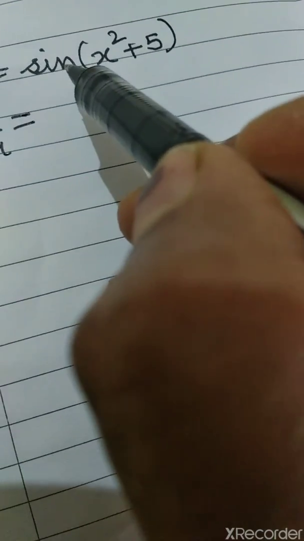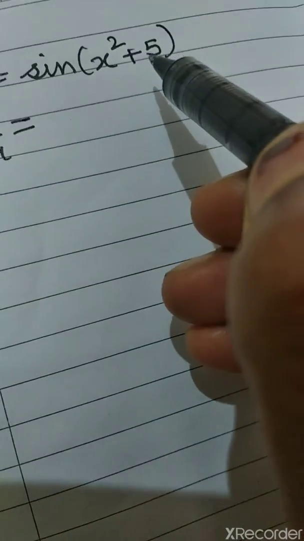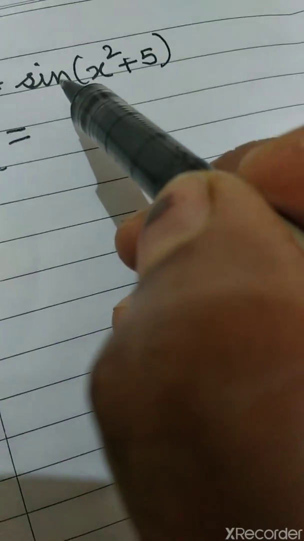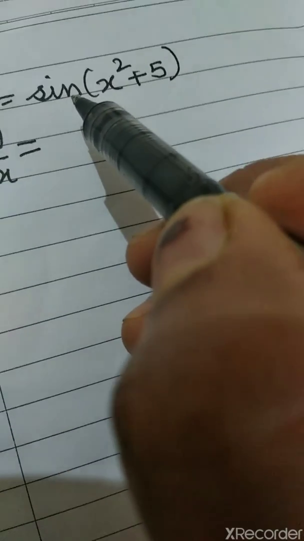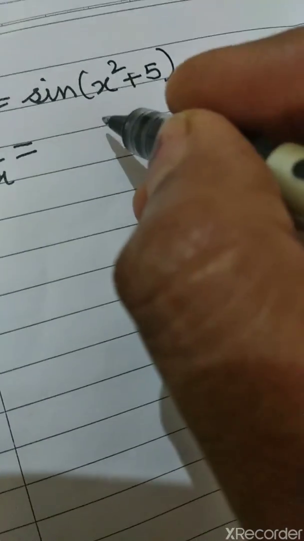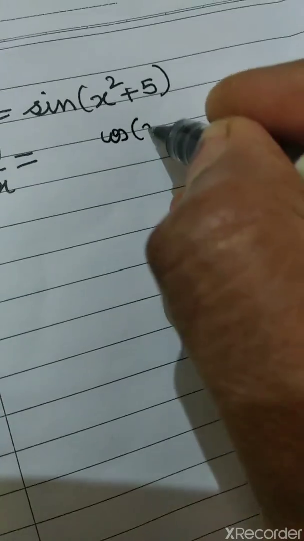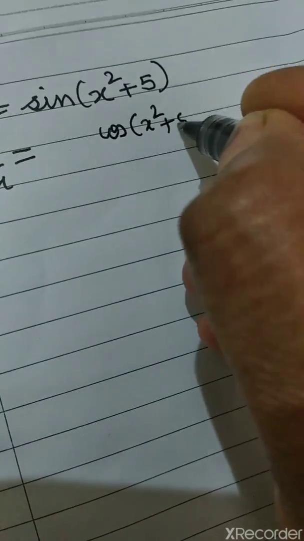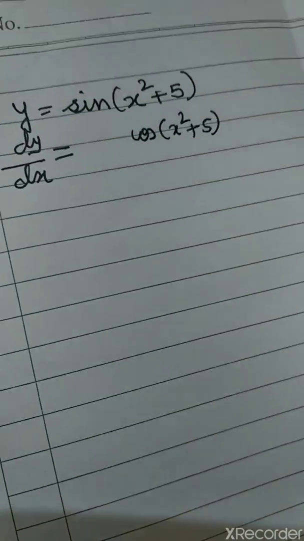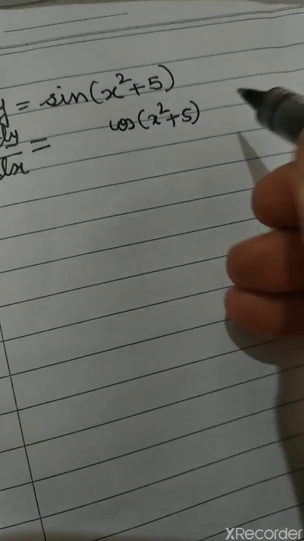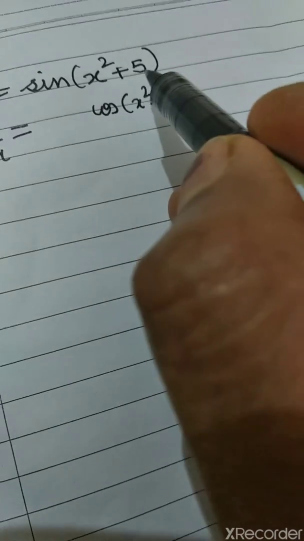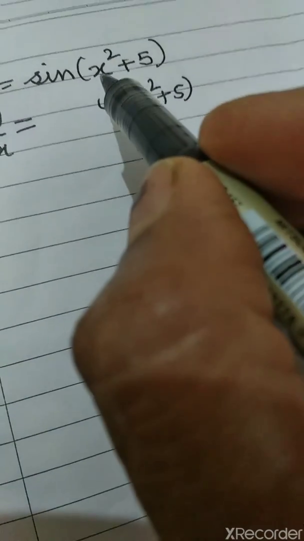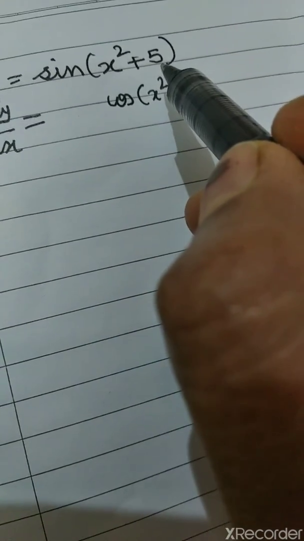Now here the first function that you'll be reading is sine of. So the first derivative that will come across is the differentiation of sine function. The derivative of sine is cosine. So it's cos of x square plus 5. Then the next function that we have is the algebraic expression attached to it. It's x square plus 5. So we differentiate this function x square plus 5.